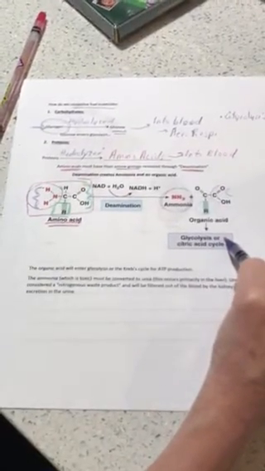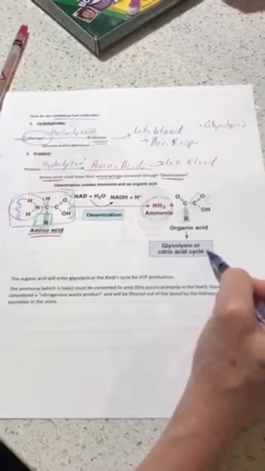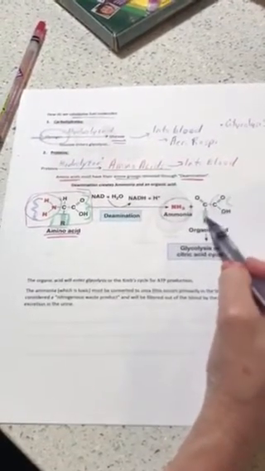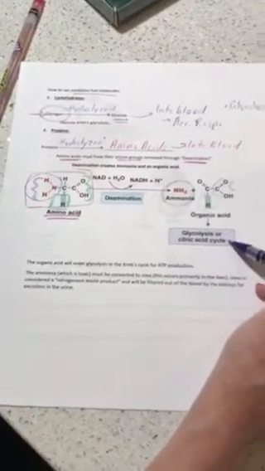And this organic acid will then either enter glycolysis or the citric acid cycle, which we also know as the Krebs cycle. It depends on what this R group is as to whether or not it enters glycolysis or the citric acid cycle. So that's what it indicates here. The organic acid will enter glycolysis or the Krebs cycle for ATP production.